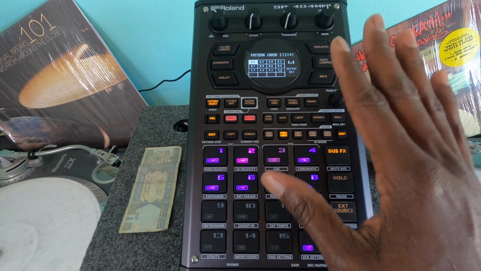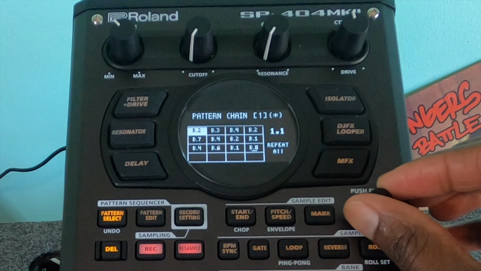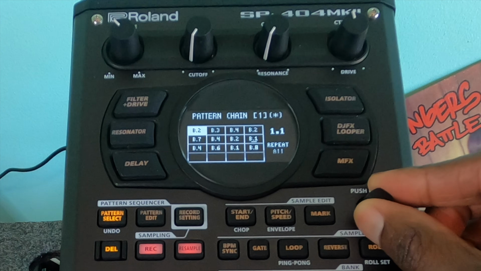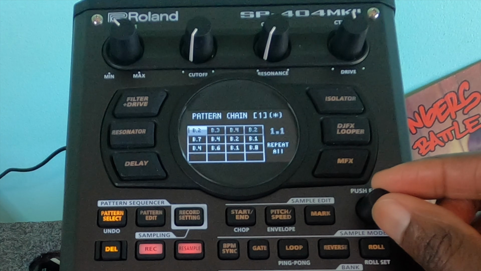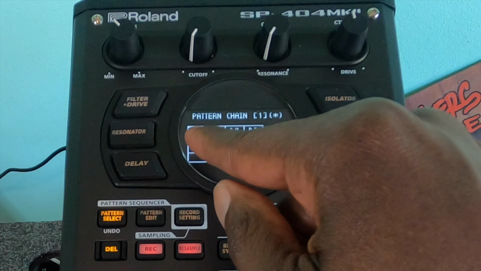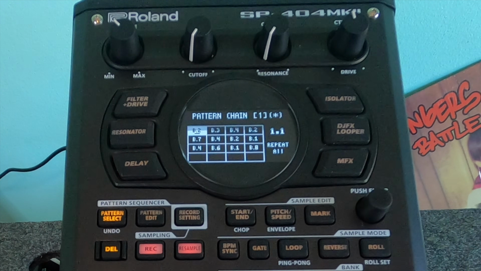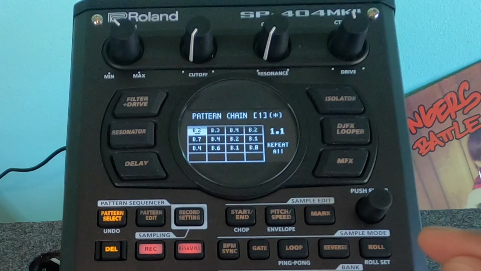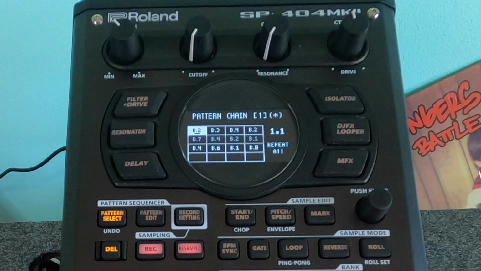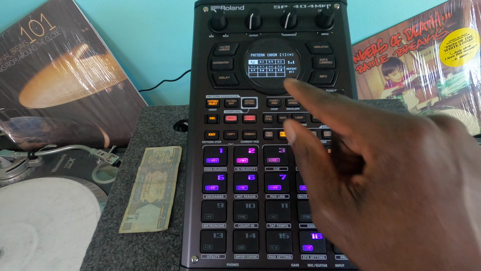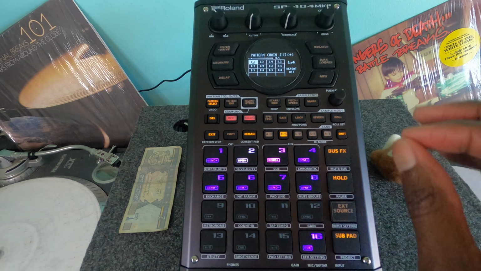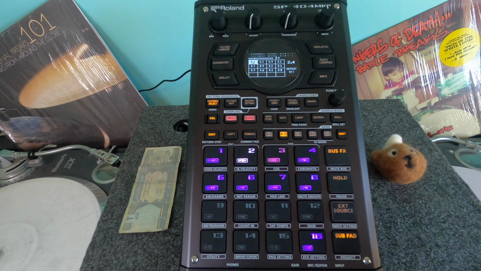So a couple of things about this particular mode. If you look right here, you can see there's this little cursor that you can manipulate with the push enter knob. Specifically where this box is lit up, this is where the pattern chain is going to begin. So in order to start the pattern chain, you hit the sub pad, and when you hit it, it'll start playing it.